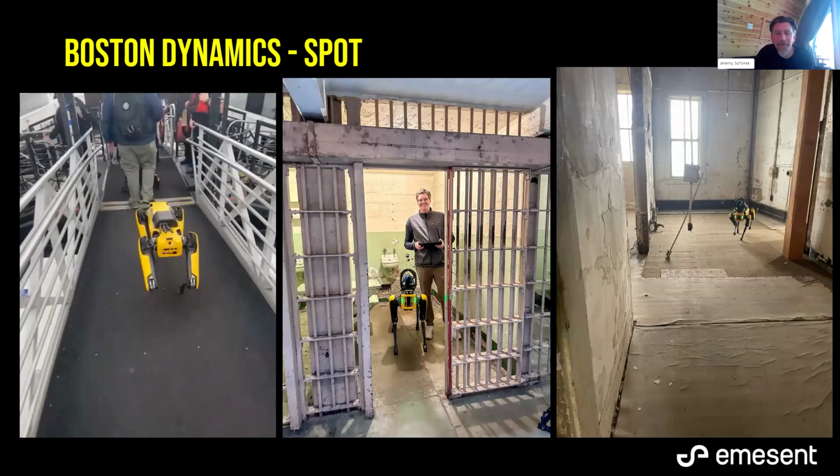There's Kyle in the middle with Spot in one of the cells, and then this is Spot doing its work on level 4. And level 4 was important for Spot to be there because there were these big signs over all the doors about lead and asbestos contamination. So it was pretty much a no-go zone for people without all the PPE and all the paperwork and red tape that would be required to have entry permission.